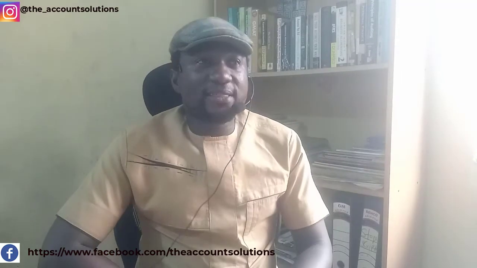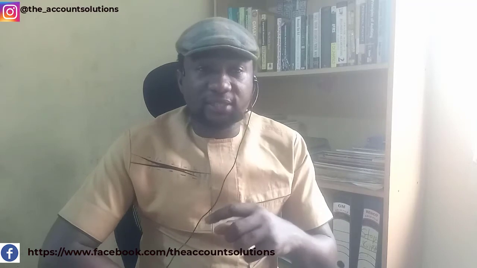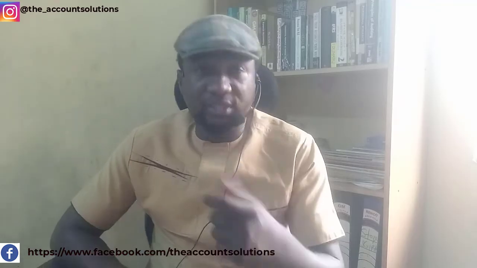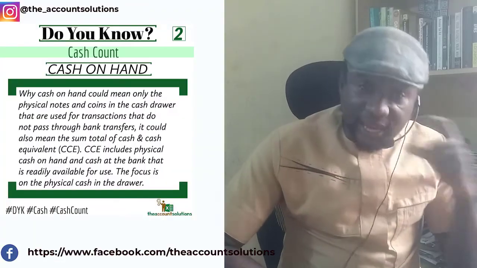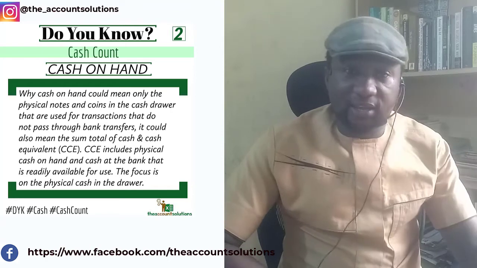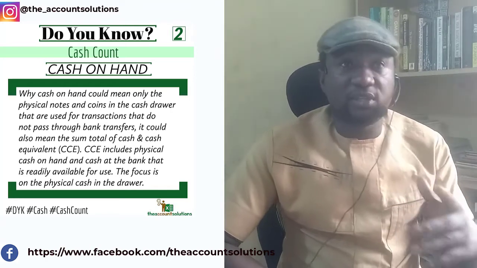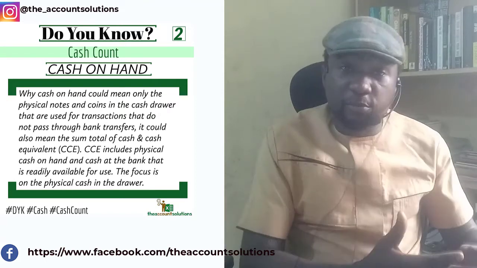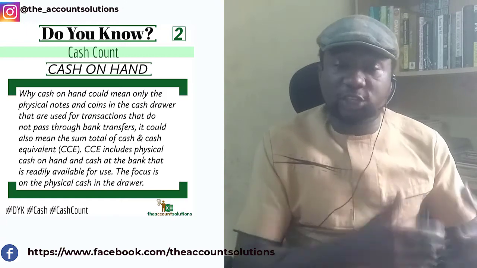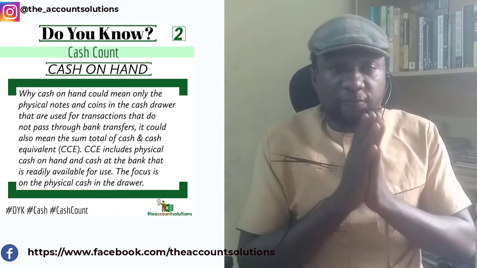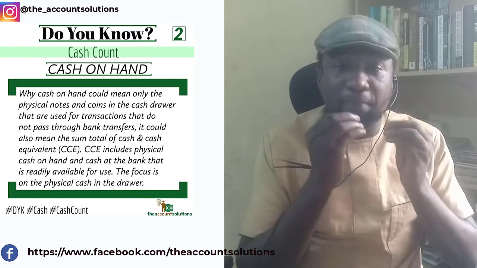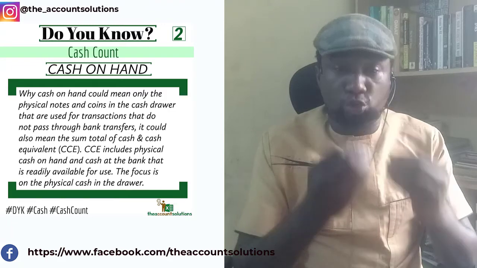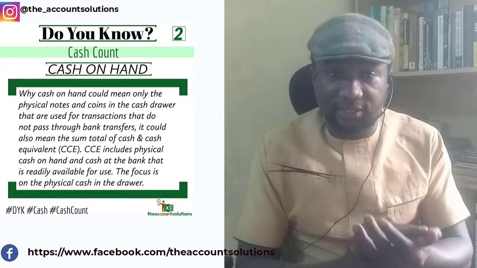So why talk about cash count? What comes to mind is cash on hand. Now, for most companies, cash on hand could mean both the cash in the office and the cash at bank. It means all cash and cash equivalents, whatever cash that is easily available for business transactions. But the focus for today's discussion is the physical bank notes that you have in your drawer. The physical bank notes in your drawer is what I'm calling cash on hand today.